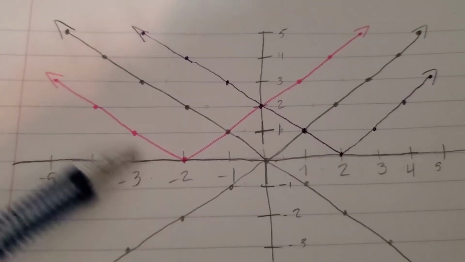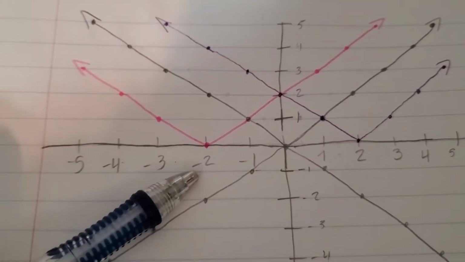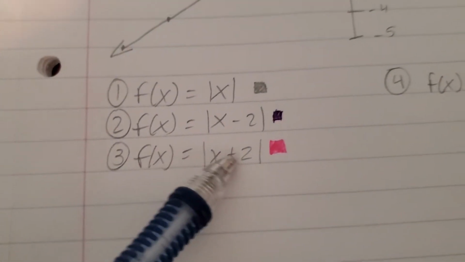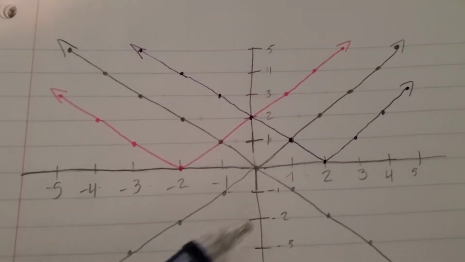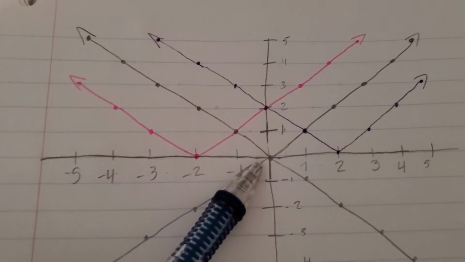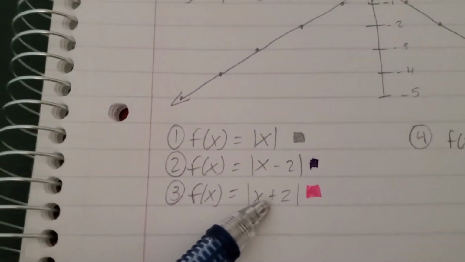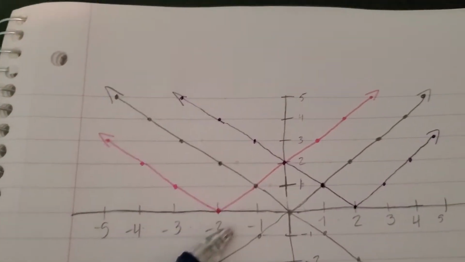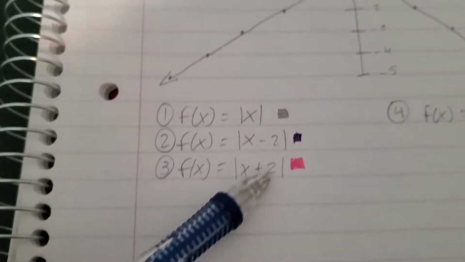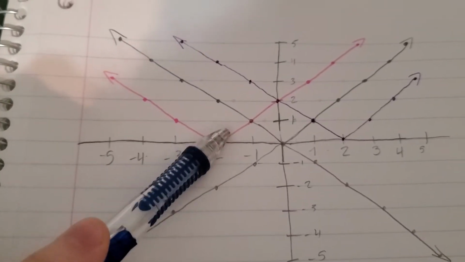You might be wondering, what's this pink one doing here, not on the 0? Well, this is because the equation is absolute value of x plus 2. If we put in 0, we get the absolute value of 0, which is 0, but then we add 2, so it goes to 2. If we do negative 1, it's negative 1 plus 2, that's a positive 1, so that goes to 1.